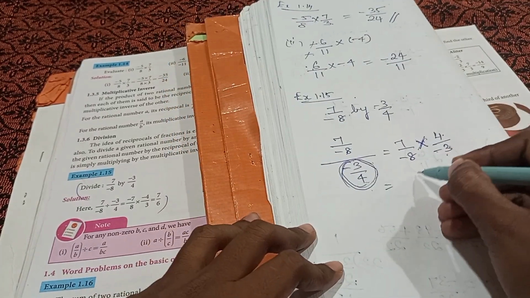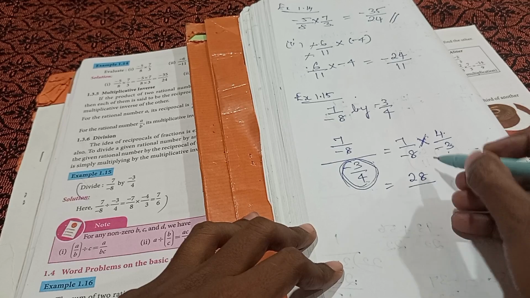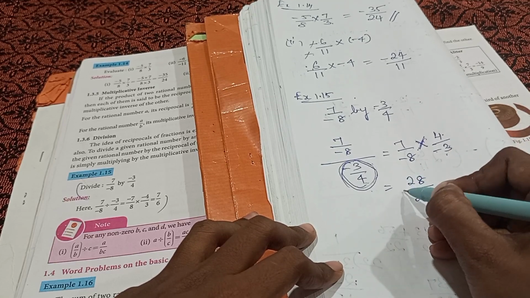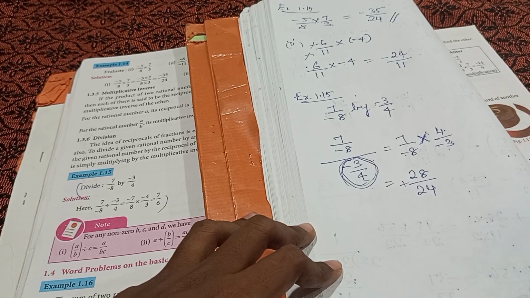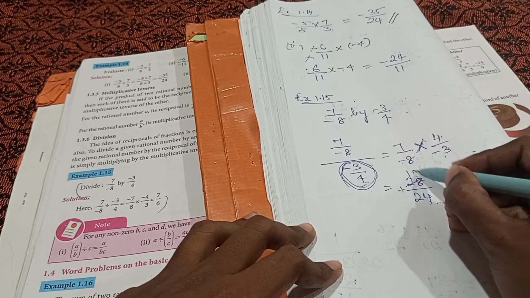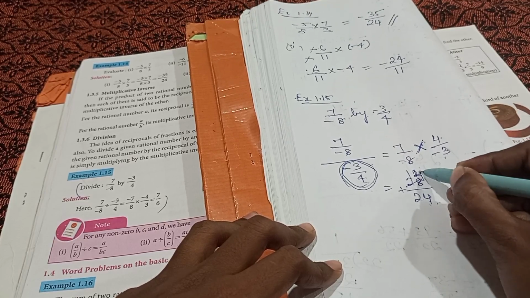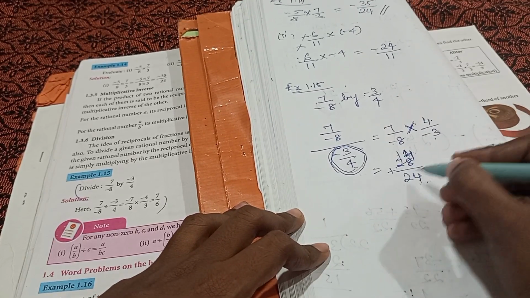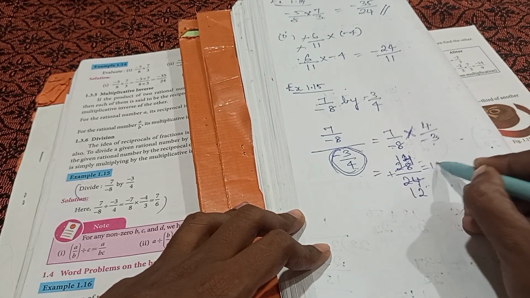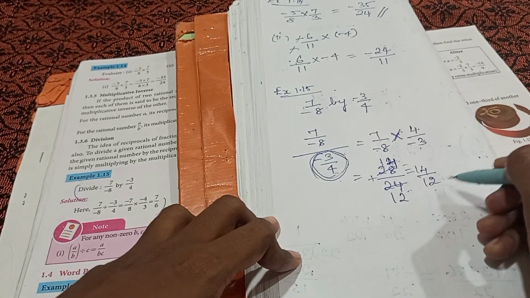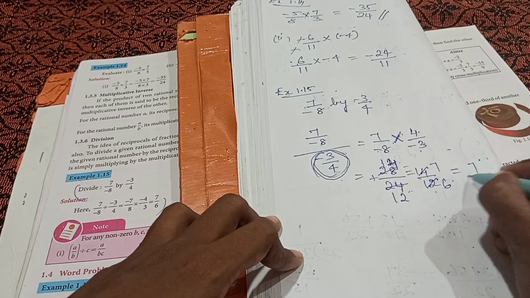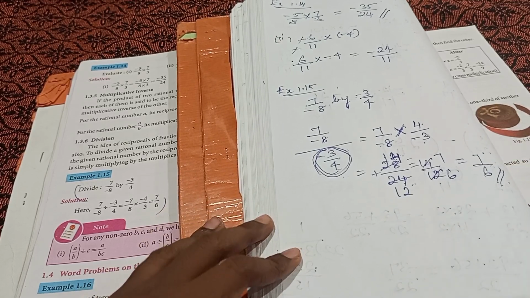7 4s are 28 and 8 3s are 24. So minus into minus is plus. Okay, it becomes positive. Now you see both are even numbers, we can divide. So 2 tables, 2 1s are 2, 2 4s are 8, and 2 1s are 2, 2 2s are 4. Okay, and also we get 14 by 12. It is also an even number, so 2 7s are 14 and 2 6s are 12. So 7 by 6 is the answer.